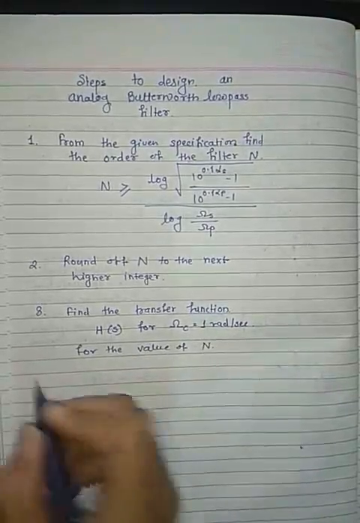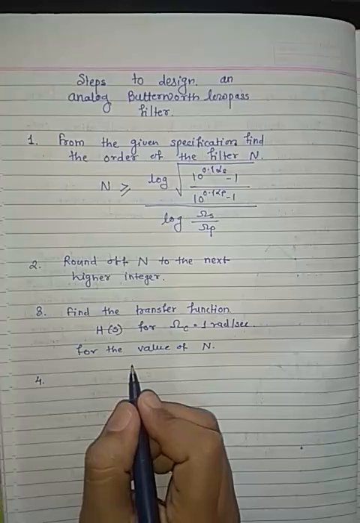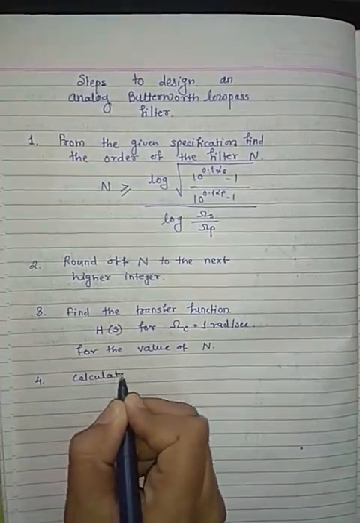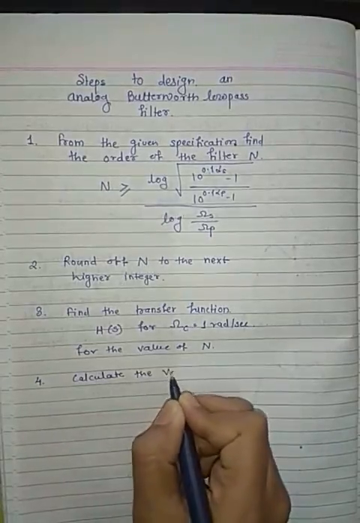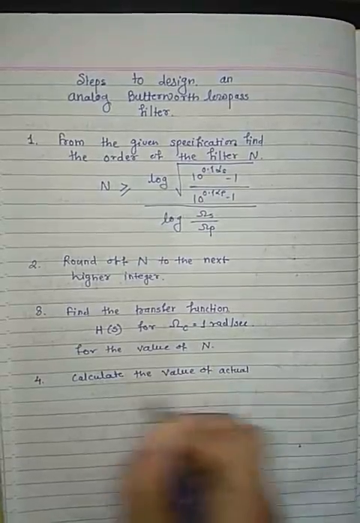In our earlier video, we have seen this. Now calculate the value of the actual cutoff frequency.